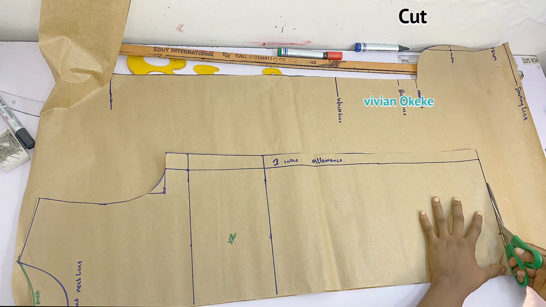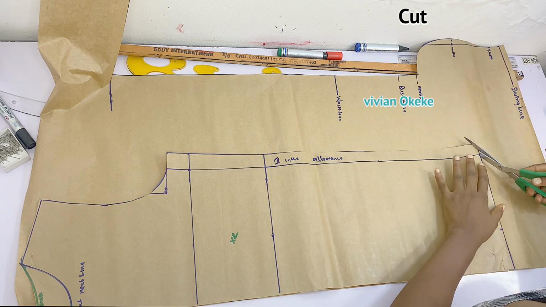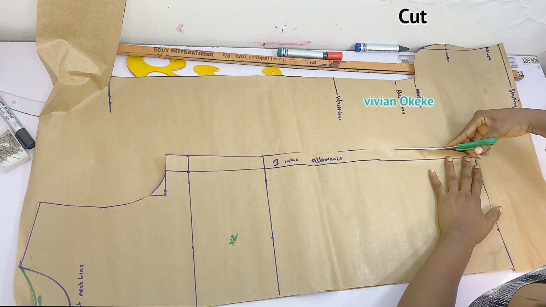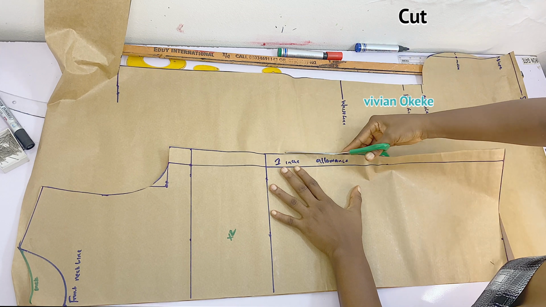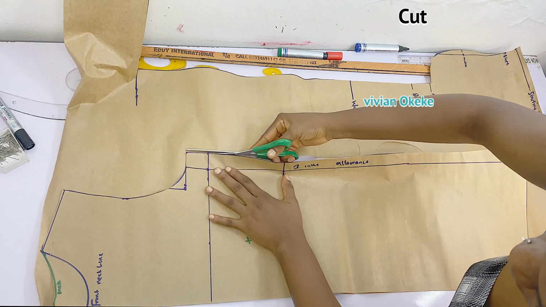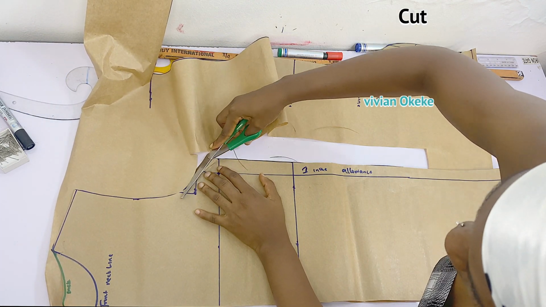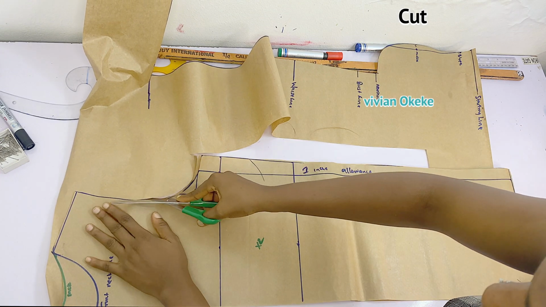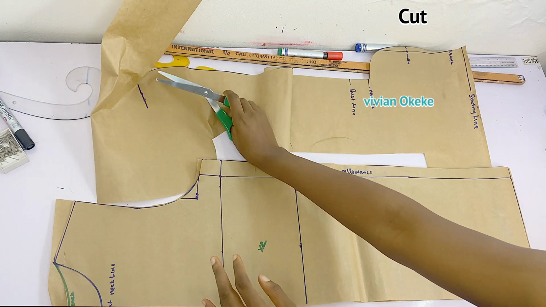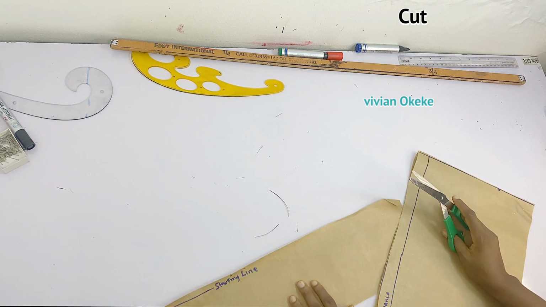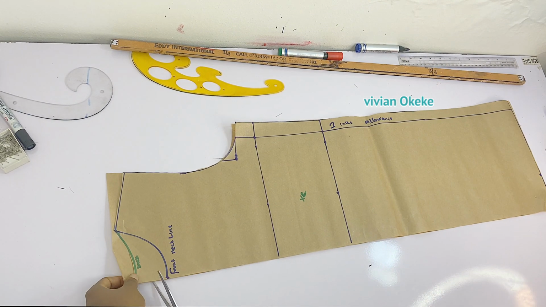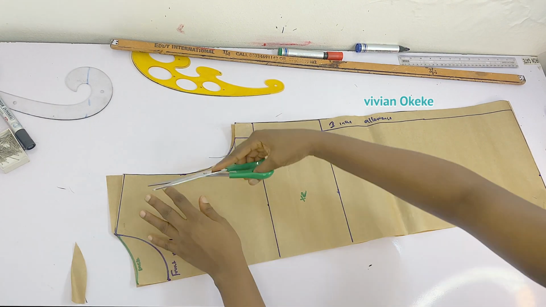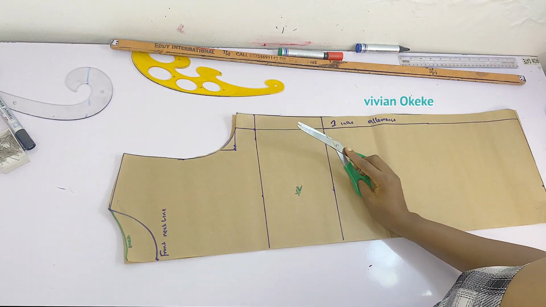I just placed my pattern paper on a fresh pattern, and now I'm just tracing it out. So before tracing or before cutting it out, I make sure I pin the pattern together so it does not move while I cut, so I get the same thing I have on the front on the back, okay? Once I'm done with the tracing, I'm just going to go ahead and cut out the back neckline on this new pattern.